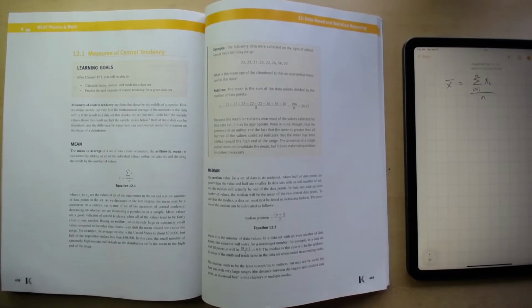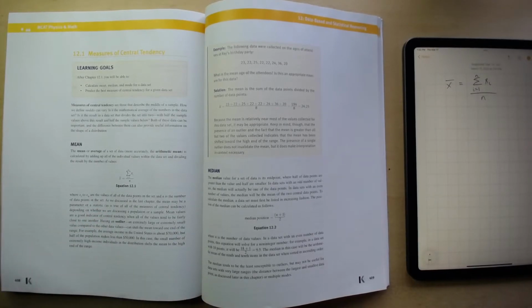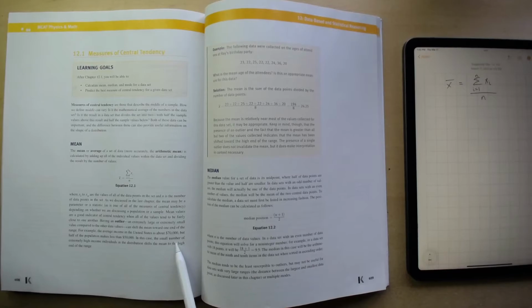As we discussed in the last chapter, the mean may be a parameter or a statistic, as is true of all the measures of central tendency, depending on whether we are discussing a population or a sample. Mean values are a good indicator of central tendency when all of the values tend to be fairly close to one another. Having an outlier, an extremely large or extremely small value compared to the other data values, can shift the mean towards one end of the range. For example, the average income of the United States is about $70,000, but half of the population makes less than $50,000. In this case, the small number of extremely high-income individuals in the distribution shifts the mean to the high end of the range.